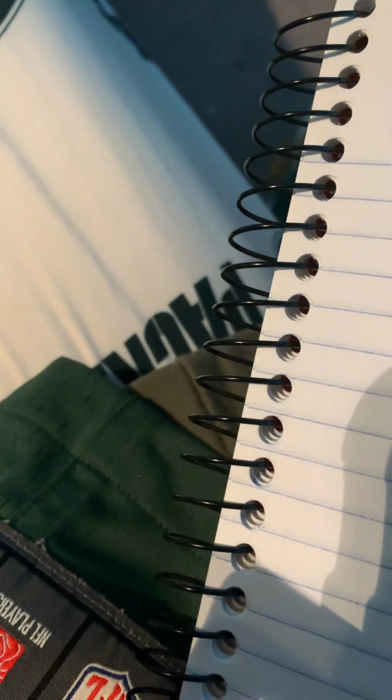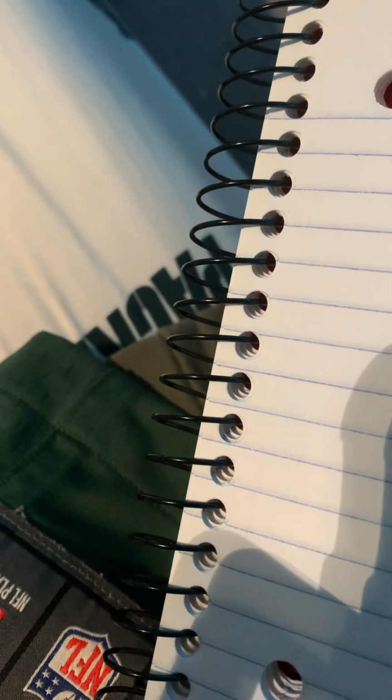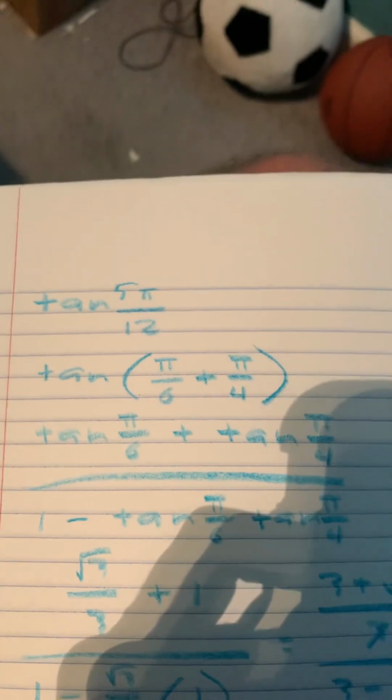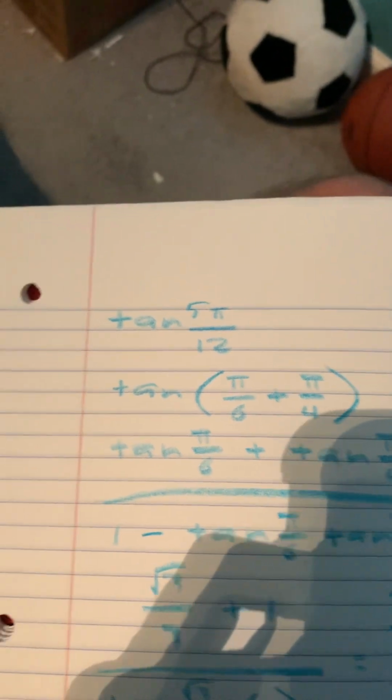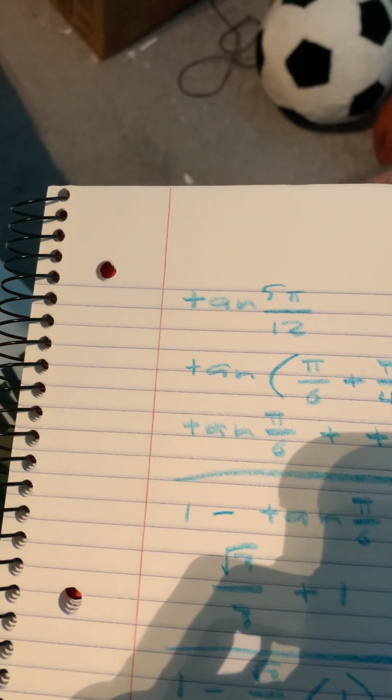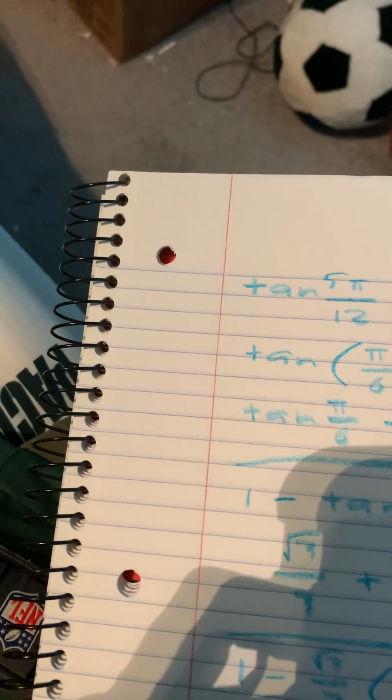What did I do wrong here? See, my calculator says 2 plus root 3.